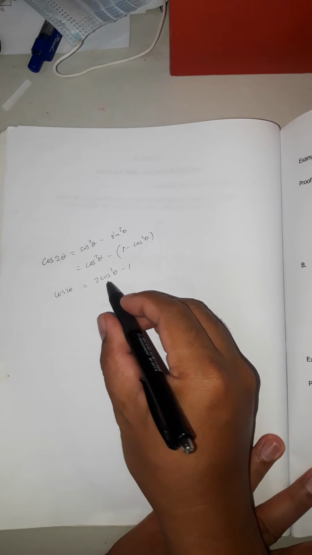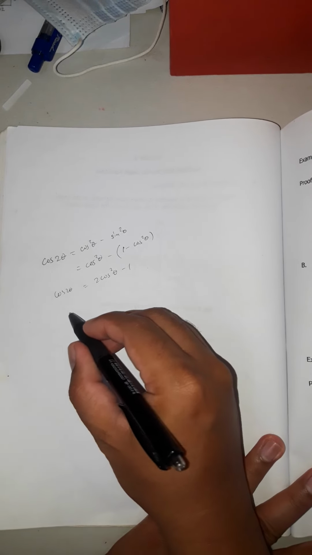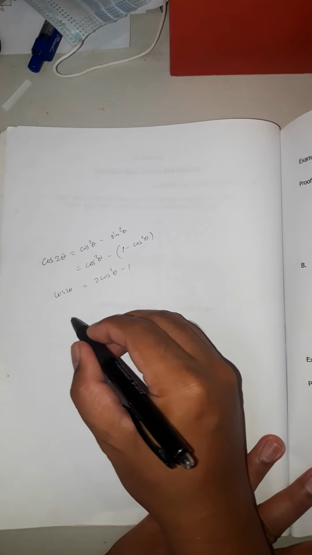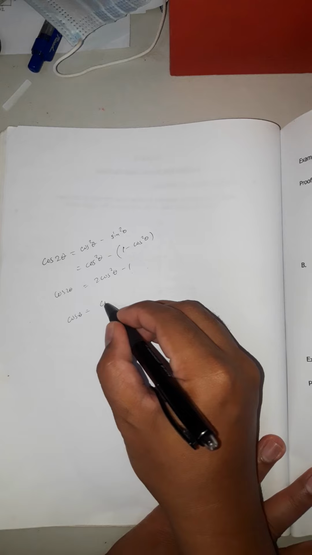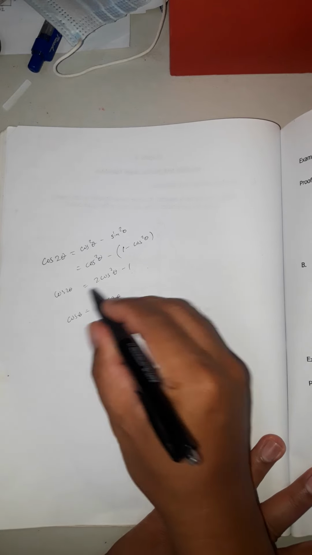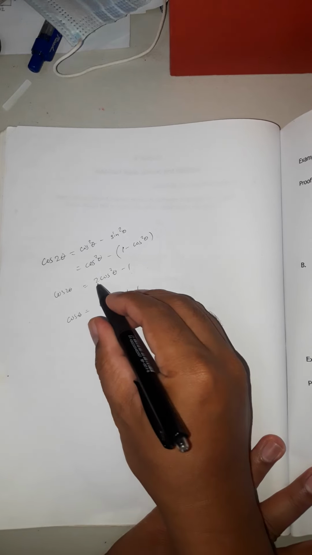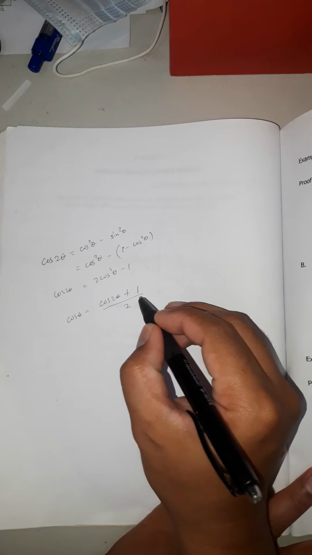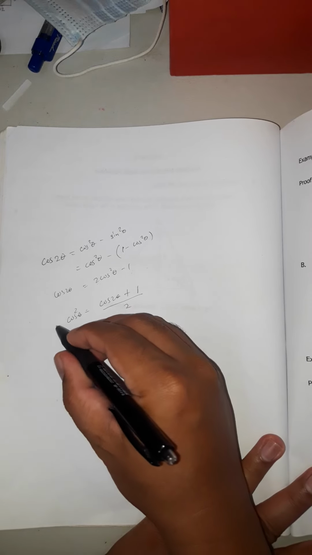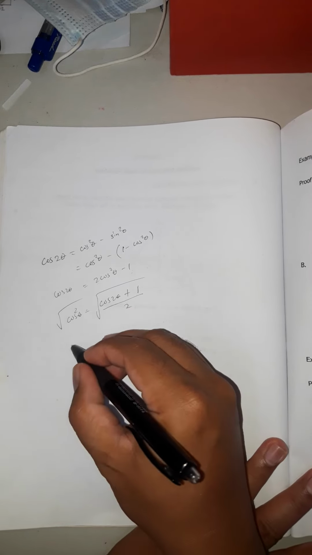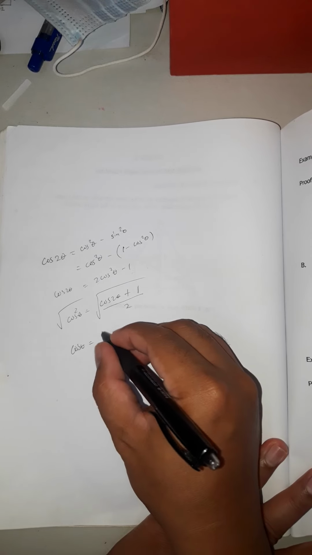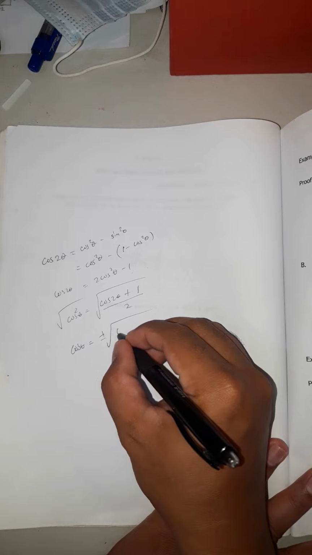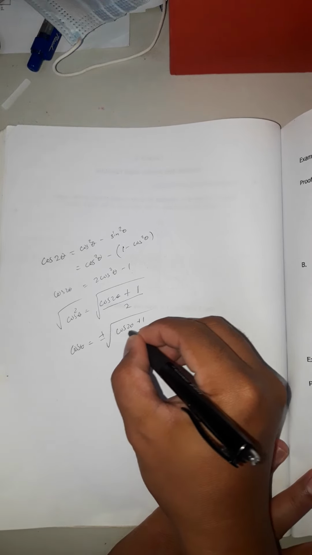So, atong concern is cosine theta naman. So, you have transpose ning 1. So, you have cosine theta, cos 2 theta, i-transpose niyo sa mimong plus. And then, kaning 2, i-over dire, no? Then, squared. So, square root both sides. Cos theta is equal to plus and minus the square root of cosine 2 theta plus 1 all over 2. Okay, check.